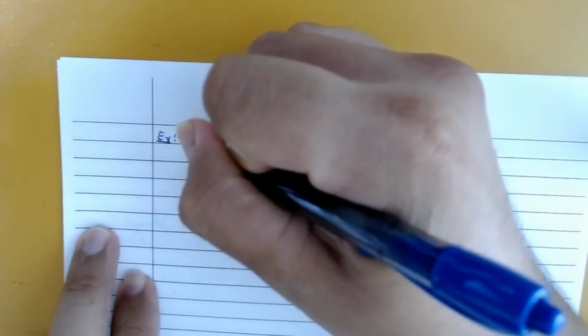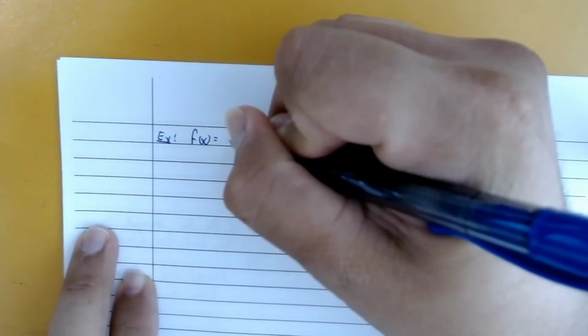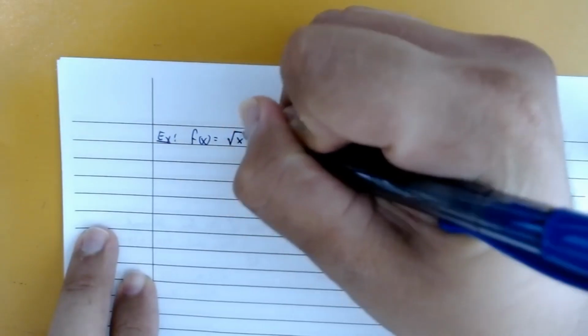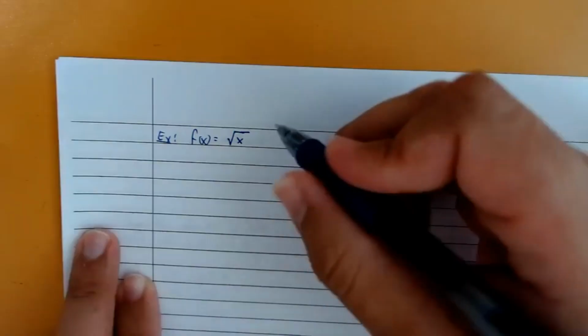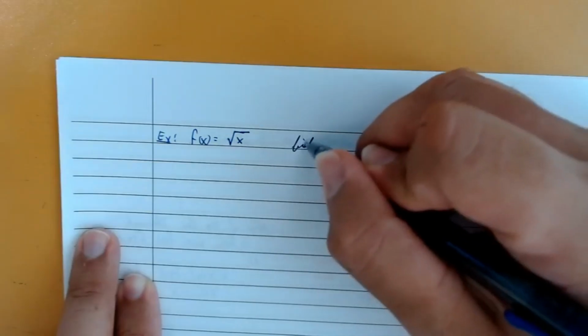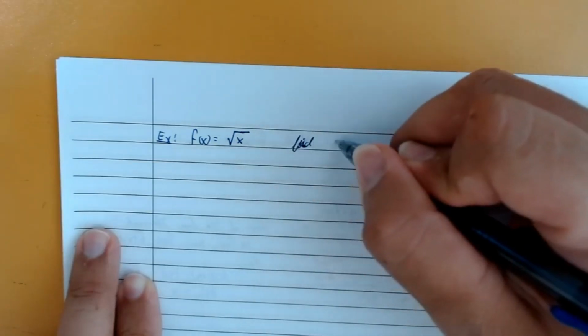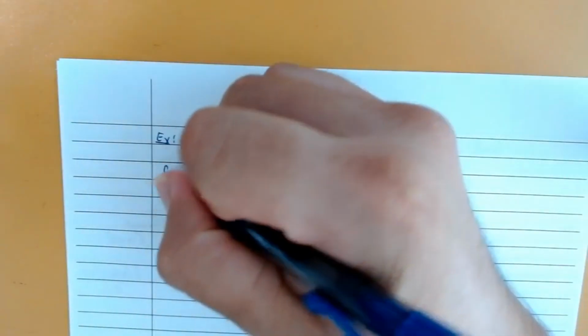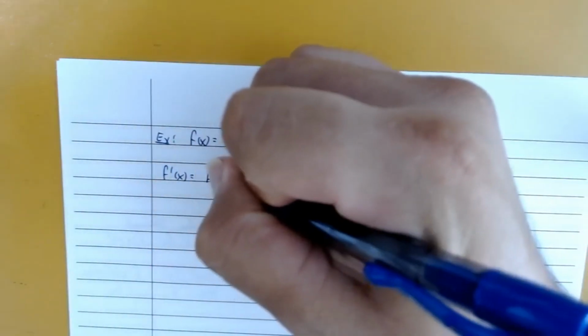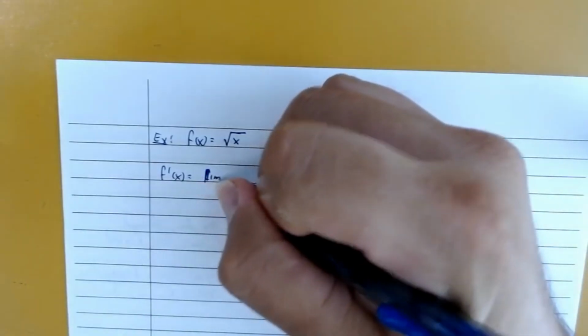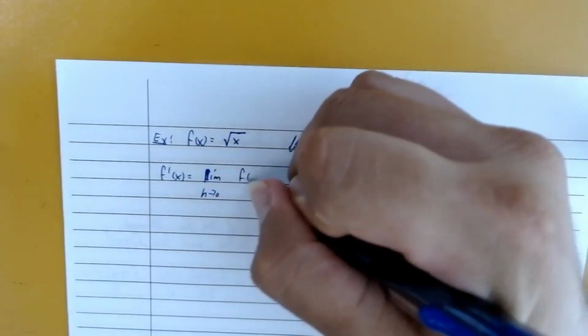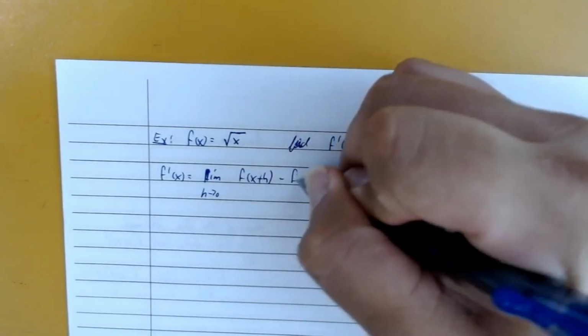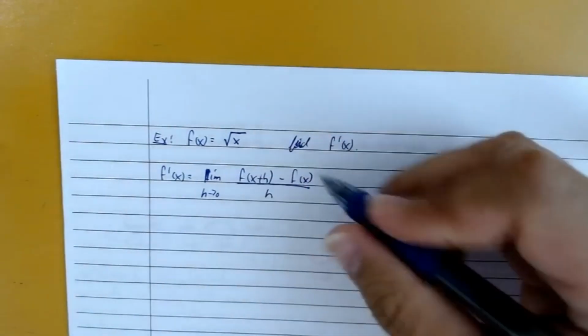Let's go ahead and find the derivative. So let's say f of x is equal to the square root of x. Let's go ahead and find f prime of x. Okay. All right, same thing. We're going to start off with the definition. f prime of x is equal to the limit as h approaches 0 of f of x plus h minus f of x over h.